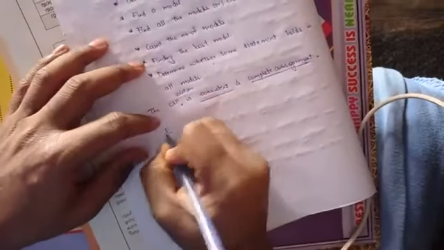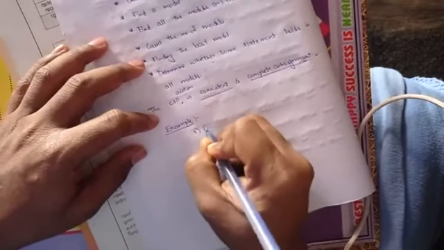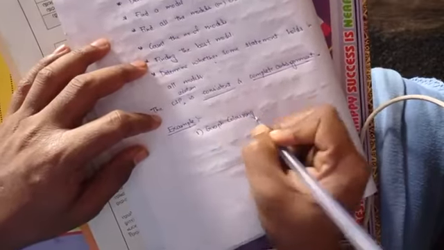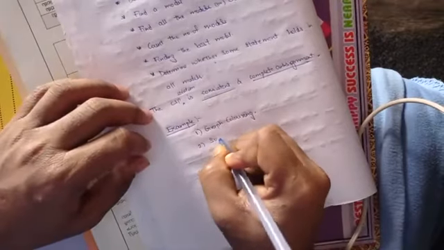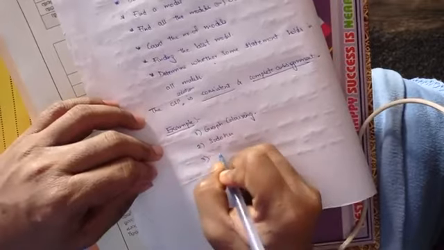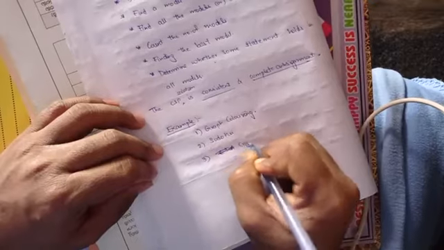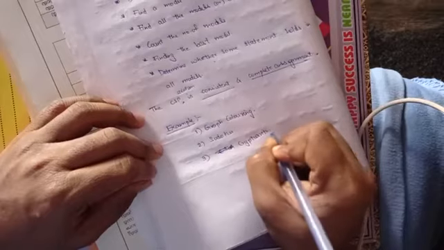So now let us deal with the examples. The main examples are: first one, graph coloring. Second one, sudoku. Third one, crypto arithmetic puzzles.